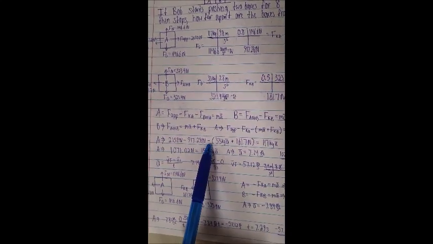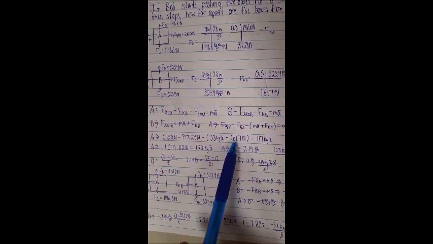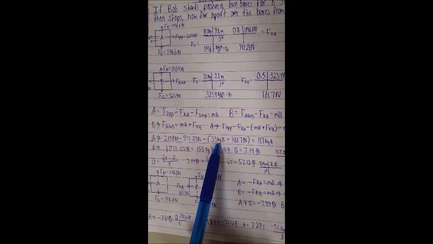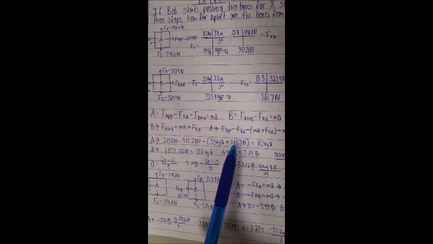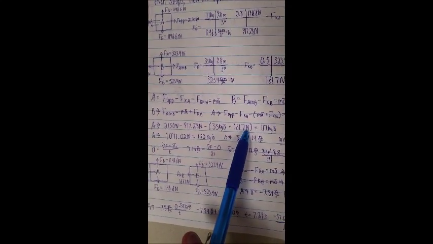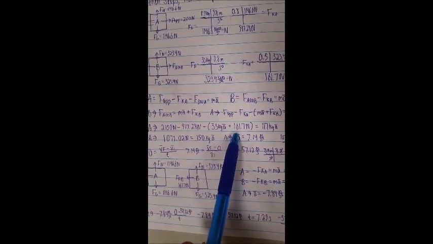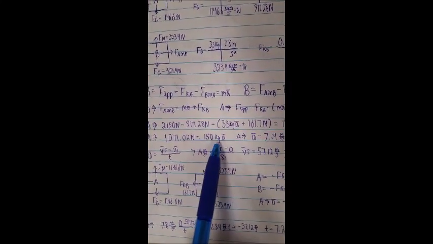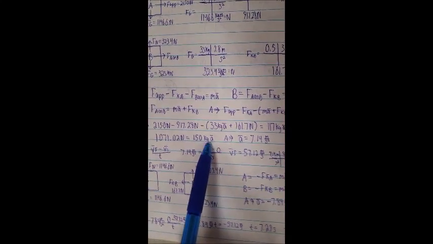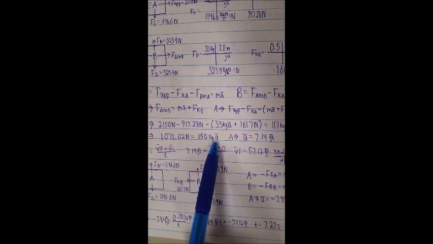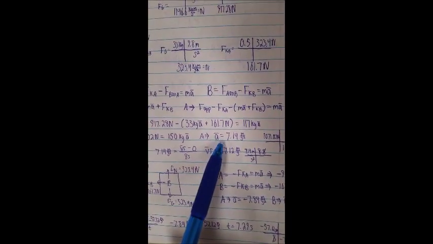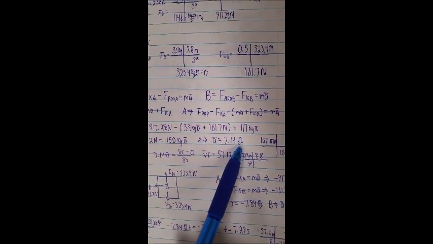Now don't be fooled here, this minus applies to this whole parenthetical, so it would be negative 33 kilograms times acceleration, and this would be a negative 161.7 newtons. So when you simplify this out, you would add 33 to both sides, and subtract 2,150 minus 917.28 minus 161.7 to get you 1,071.02 newtons equals 150 kilograms times acceleration. Now all I have to do is divide by 150 kilograms to find the acceleration. Acceleration equals 7.14 meters per second squared.